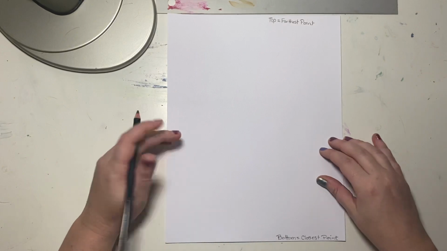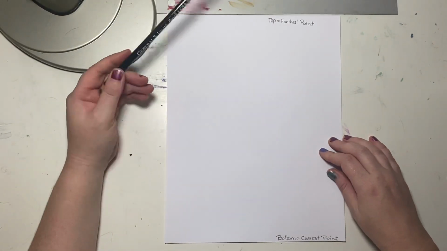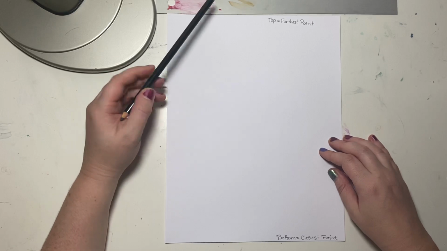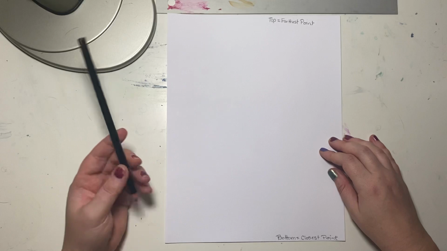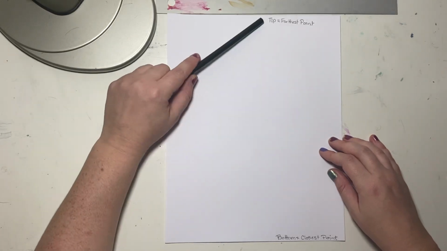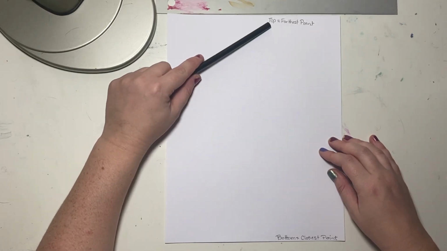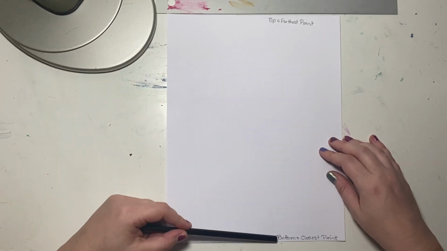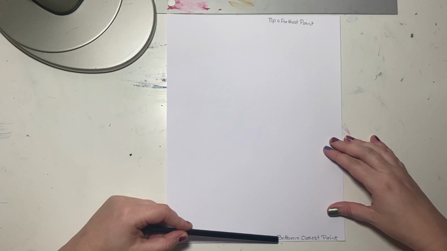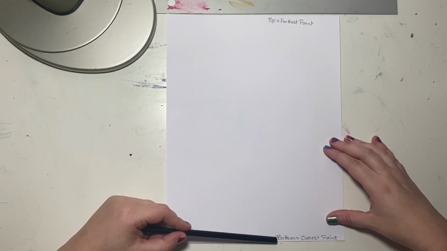Hi everyone, this is Miss Edwards here today to talk about atmospheric perspective, creating a landscape, and the art element of space. So on my paper, I've already labeled for you, you don't have to do this yourself, but I've labeled it top as farthest point and bottom as closest point. And that's because with atmospheric perspective, the top of the paper is going to be the farthest away object or thing or place. And the bottom of the paper is going to be the closest point on the paper, whether it be an object or the ground.